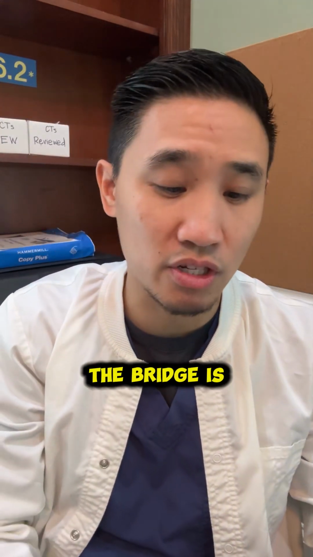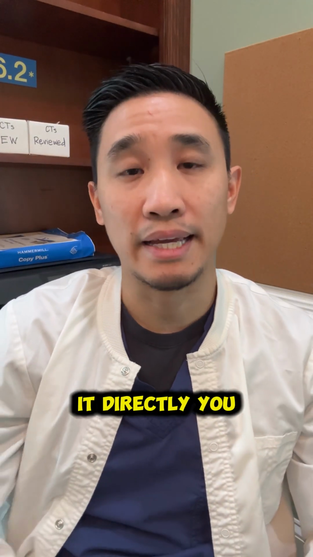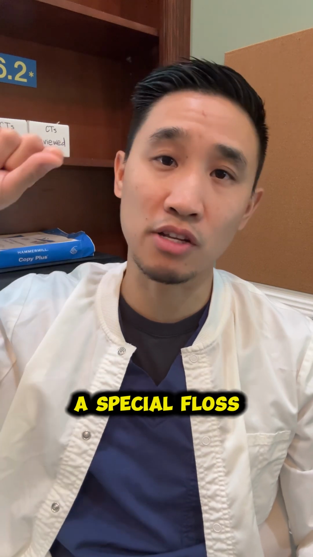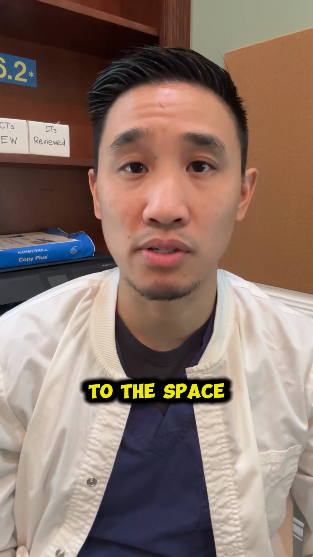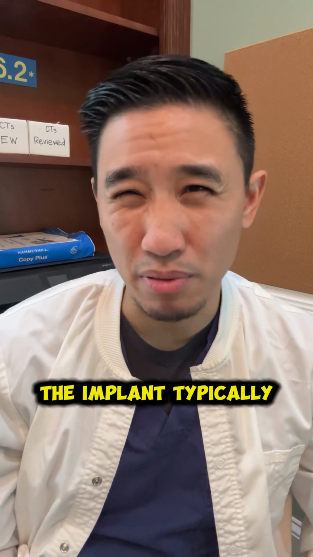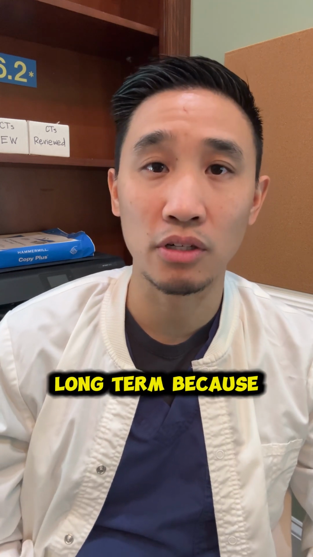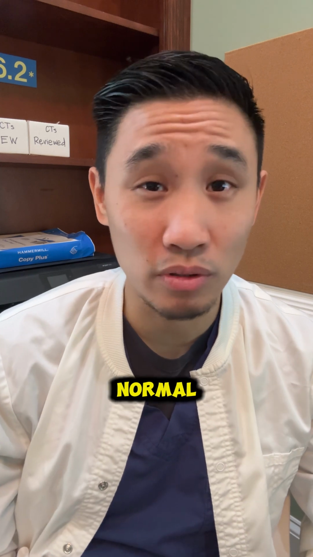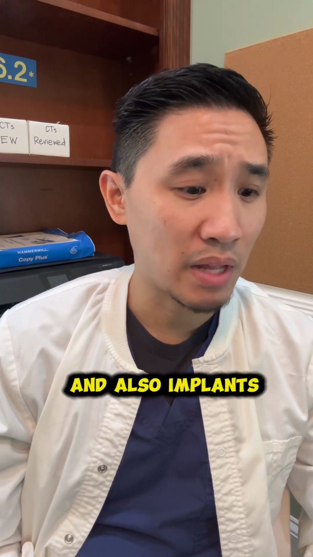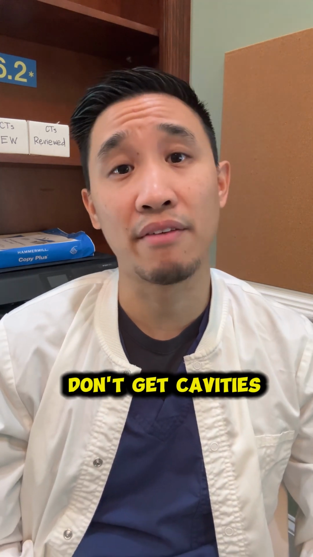The problem with the bridge is that you can't floss it directly. You have to take a special floss threader, go underneath the bridge, and floss each side of the teeth that are next to the space. Which is why the implant typically is the best option long term, because if you have one tooth there, you only have to floss like normal. It feels like normal. And also implants don't get cavities underneath them.